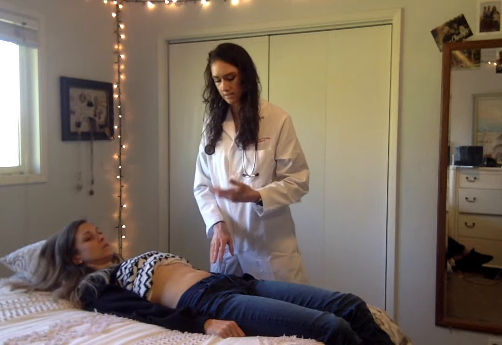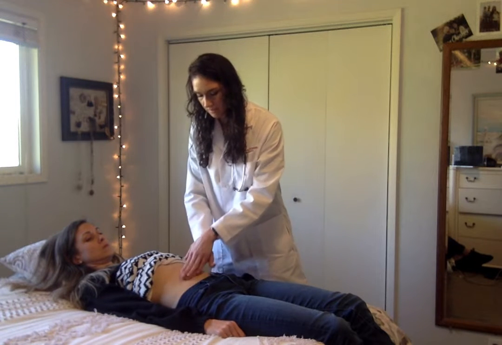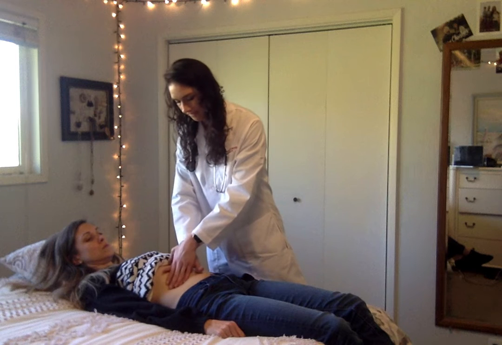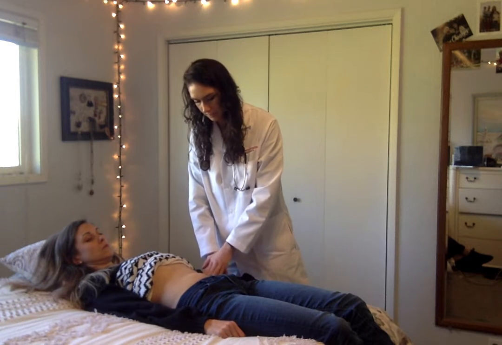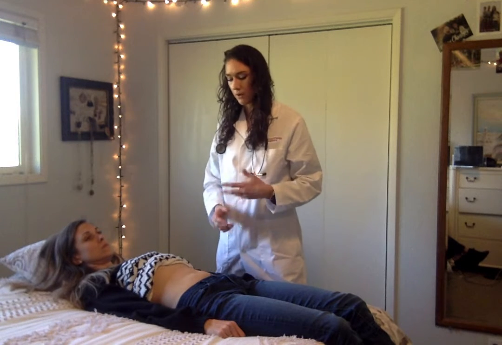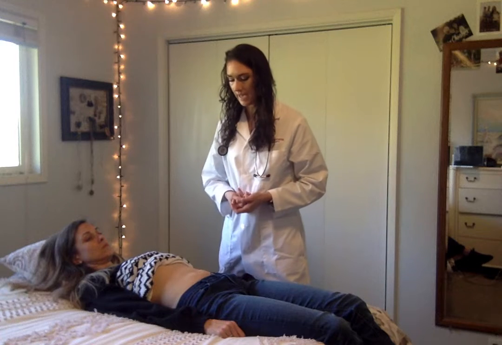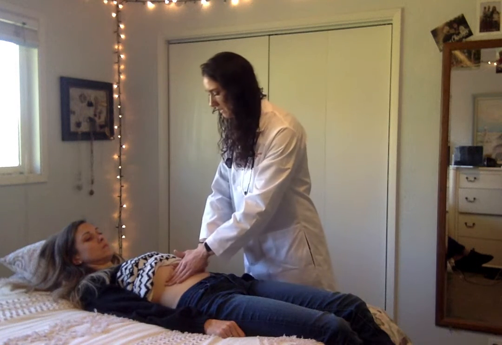All right, and I'll go ahead and start my deep palpations. So I'm going to deeply palpate for any tenderness or masses in your abdomen, anything abnormal. And do you feel any tenderness or anything like that? And then I will have her breathe in deeply so that I can palpate the border of her liver.